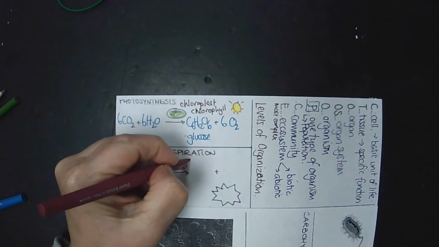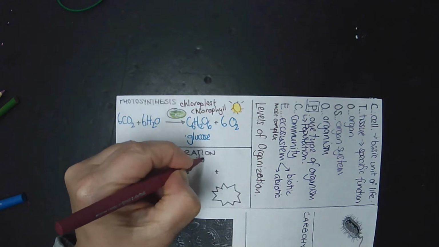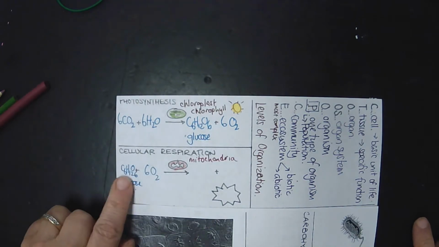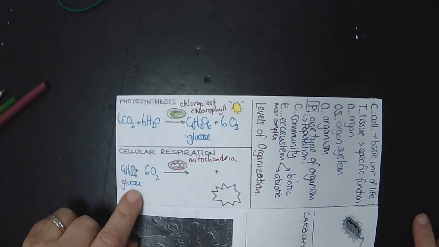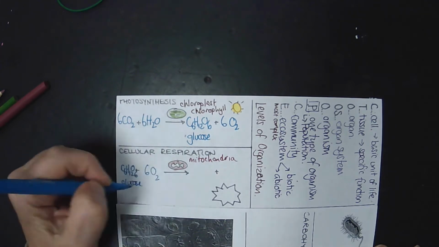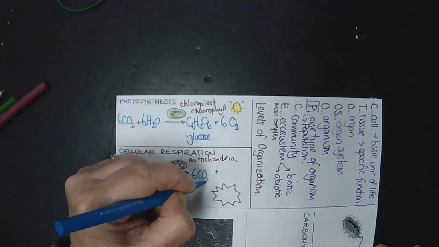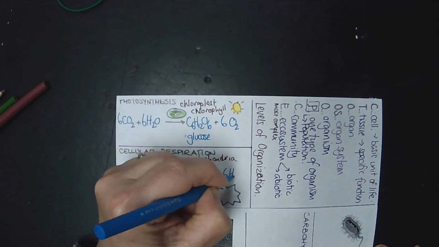It goes to an organelle in the cell called mitochondria, and mitochondria break the bonds of the glucose molecule. They break those bonds down to reconvert them into 6 lots of CO2 and 6 lots of H2O.